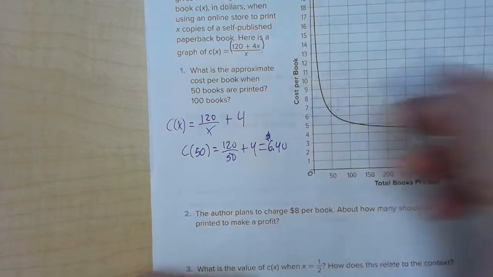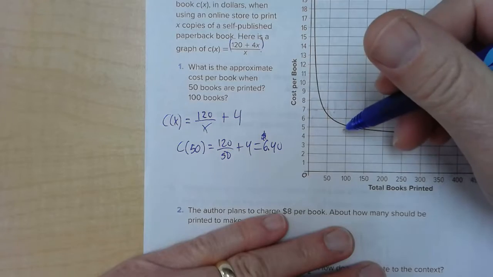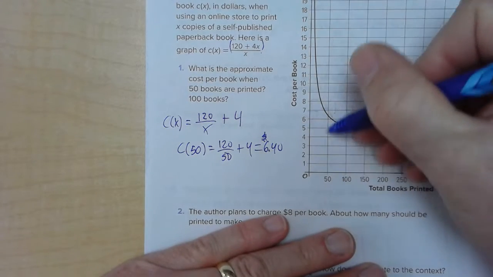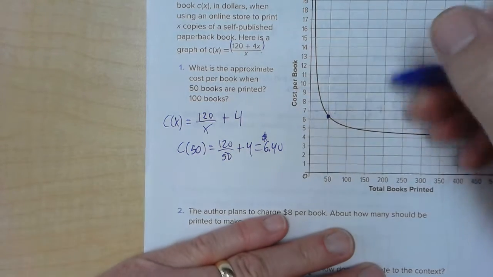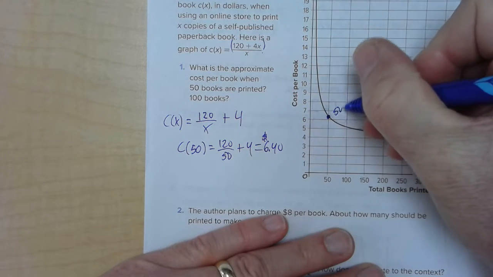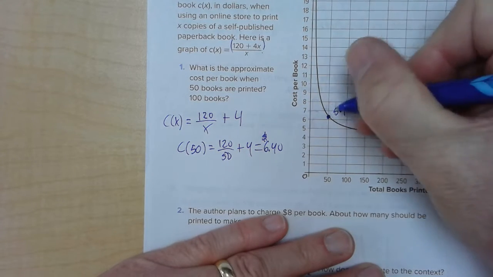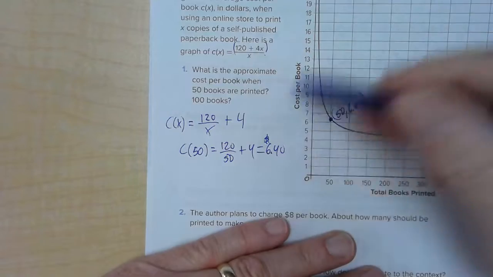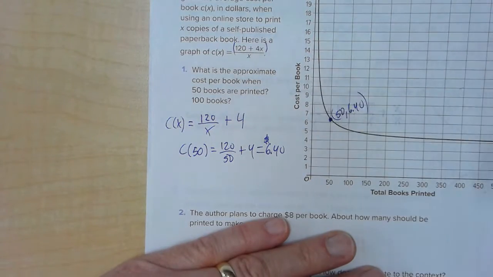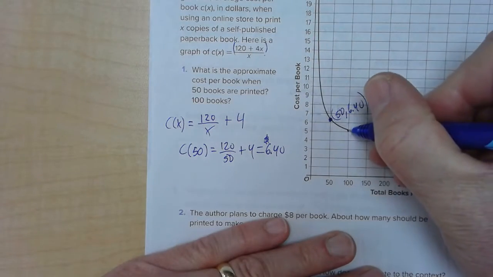That would be the cost. So let's see. 50 is right here, and then 6.40 is right there. That makes sense with the graph. So it's 50 over and 6.40 up. So this equation is this graph. They're the same thing.